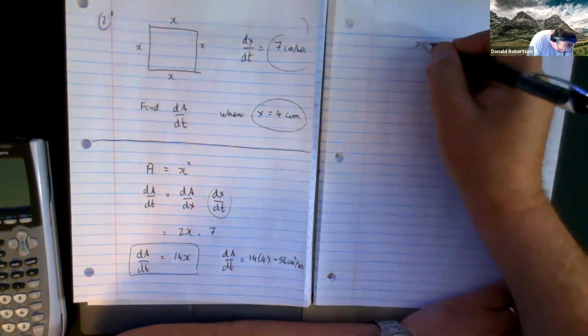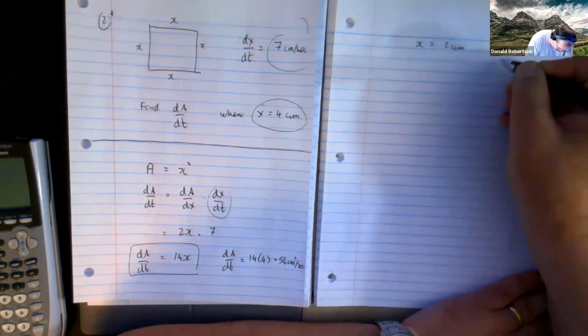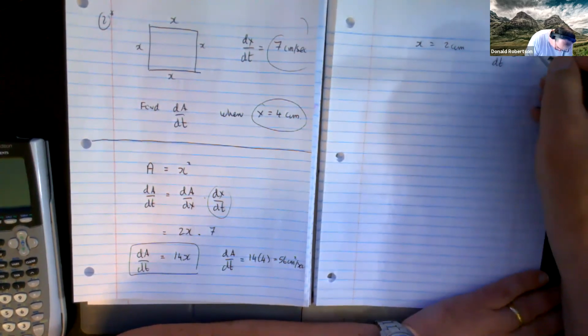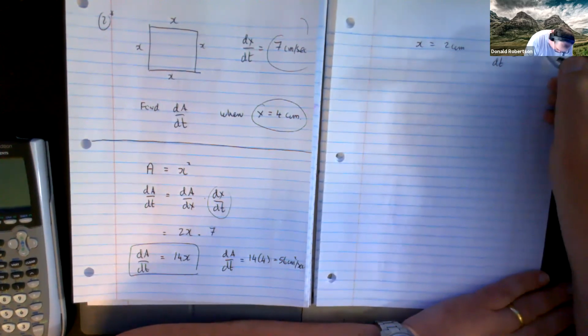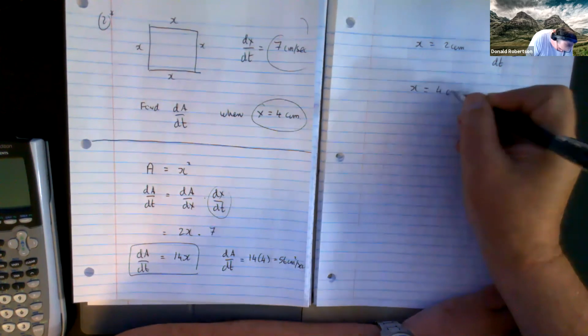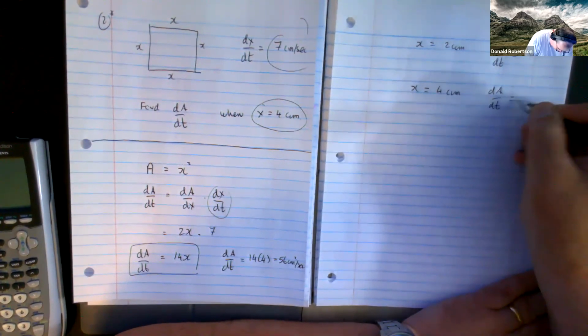Now, when x is equal to 2 centimeters, the rate at which the area of the square is increasing is 28 units. I won't write the units out of the distraction. When x is 4 centimeters, the rate at which the area increases has changed.